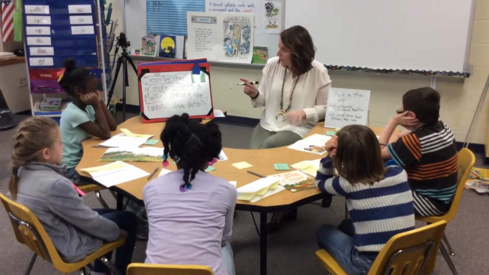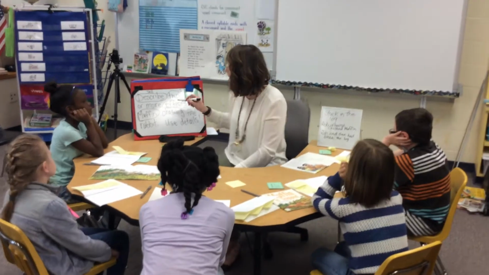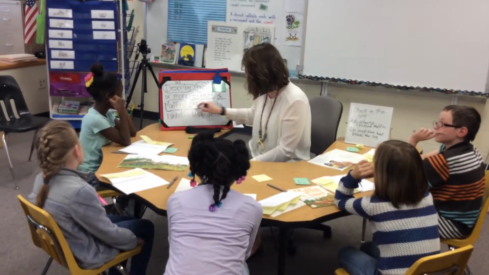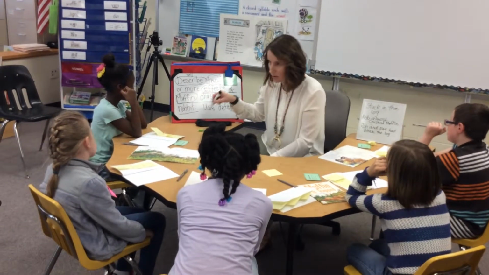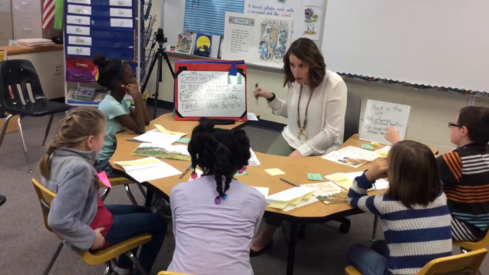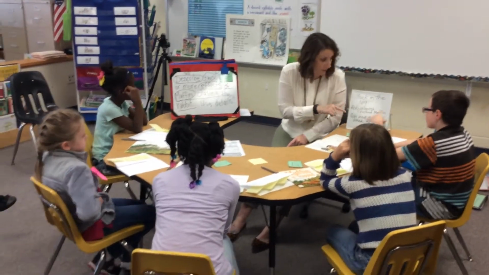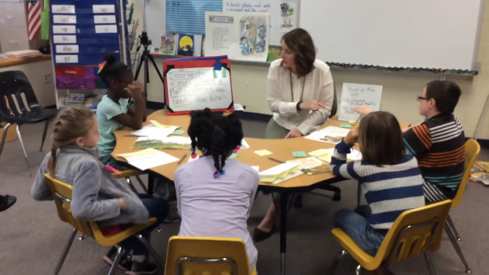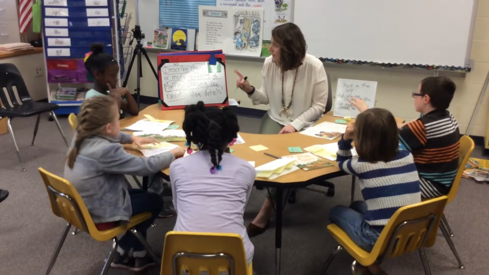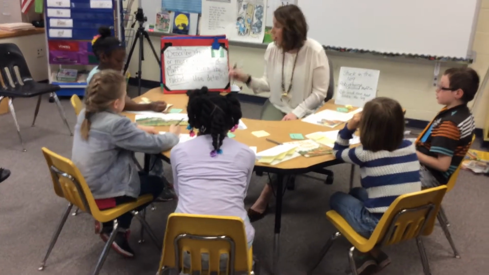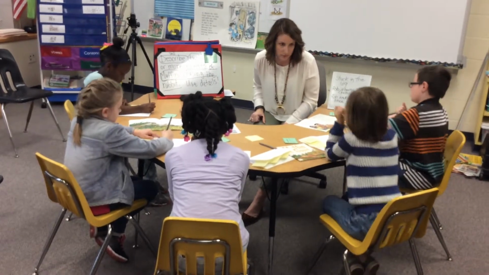A good way to answer your question would be, two effects of Muffin chasing the rabbit are, and then you're going to tell me. Okay? You can choose some things from up here if you would like and use your sticky notes to help you. Go ahead and start writing, starting with two effects of Muffin chasing the rabbit.